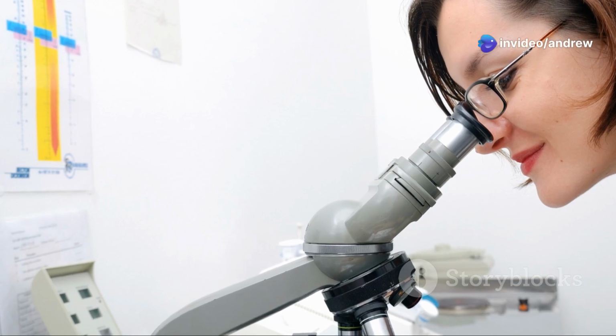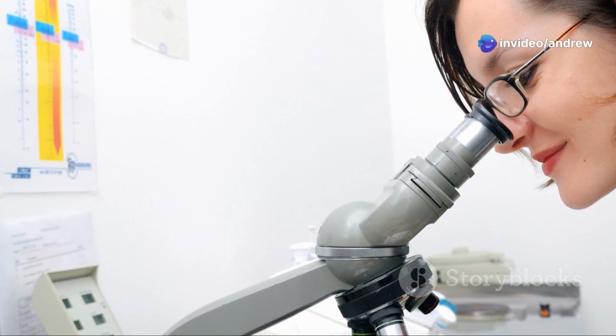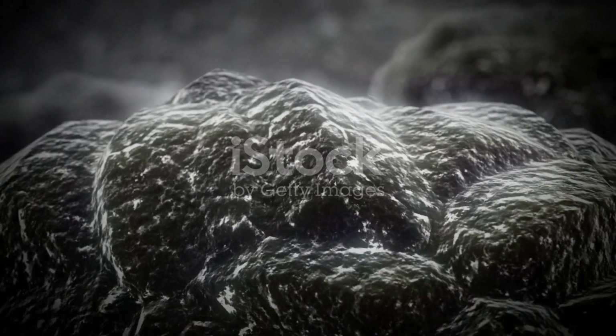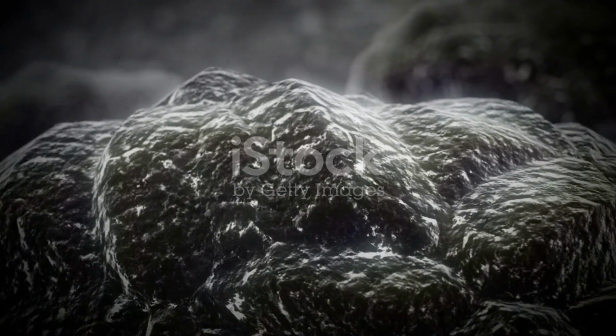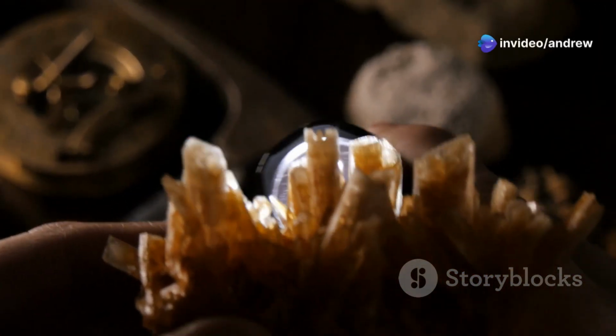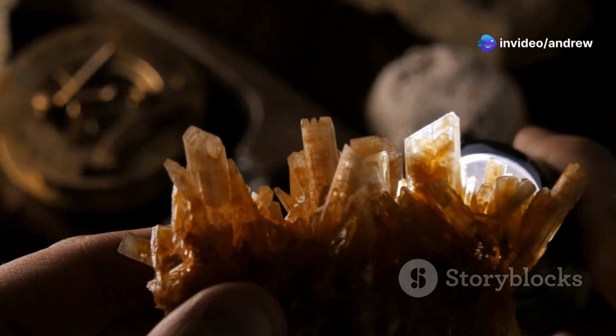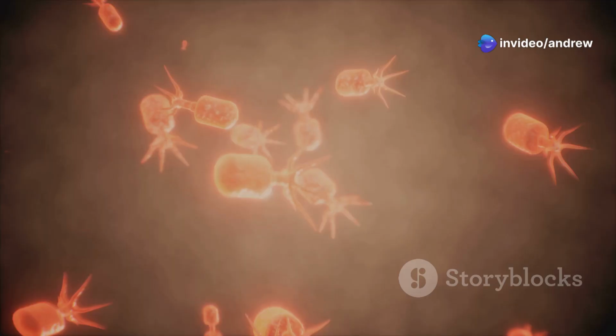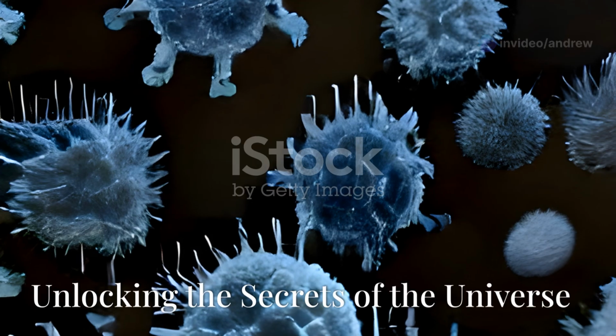Another area of research is the development of in situ electron microscopy. This technique allows scientists to study materials and processes in real time under realistic conditions. In situ electron microscopy is providing new insights into a wide range of phenomena, such as the growth of crystals, the behavior of catalysts, and the function of cells.